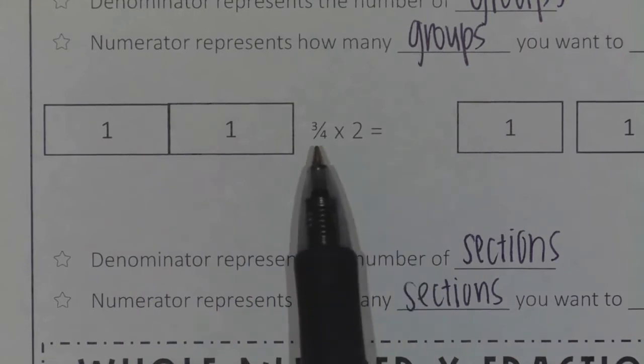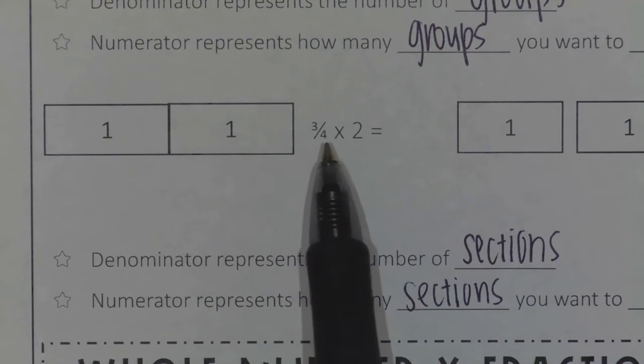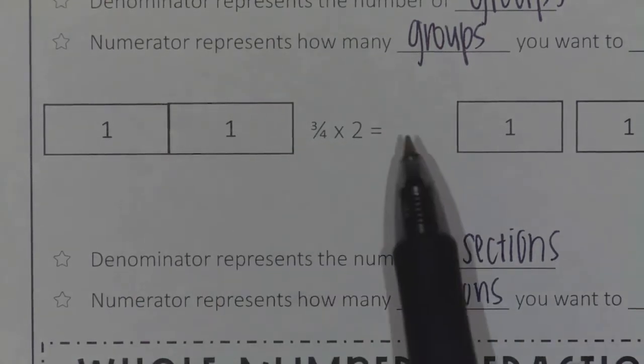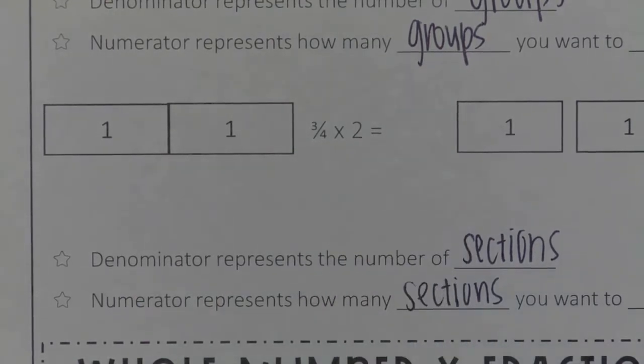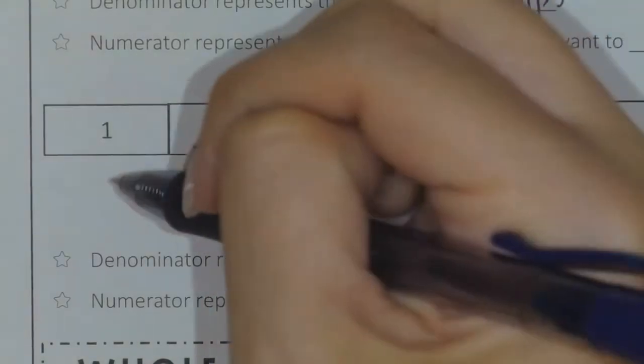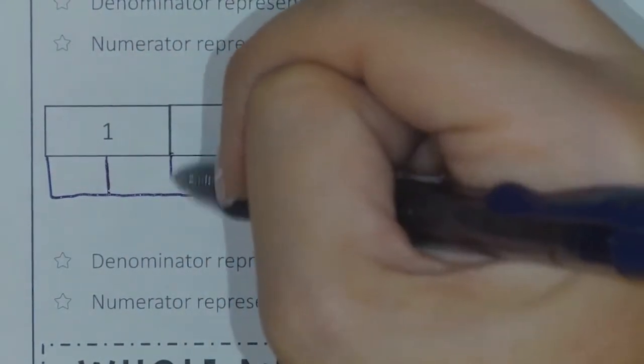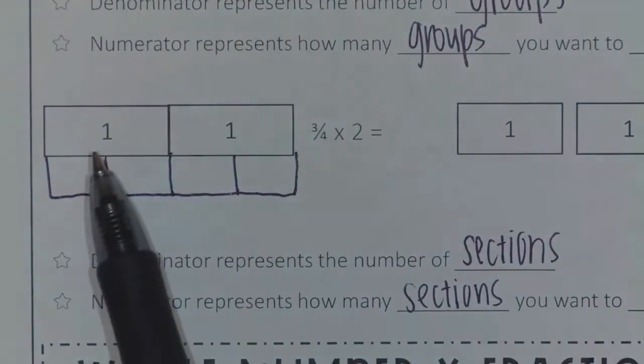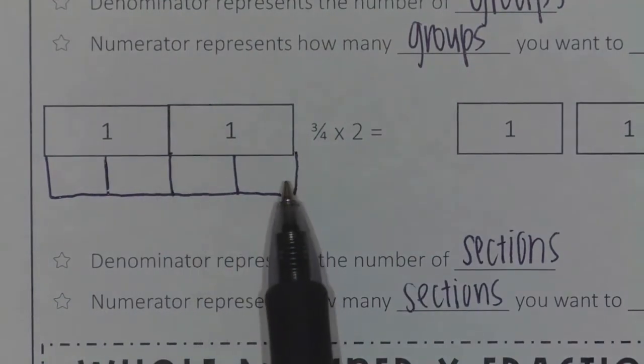So what I'm going to do is I know that I have to create 4 sections using these 2 wholes. So I think about if I have a total of 4 sections that I need to create and I need to evenly split it between 2 wholes, 4 divided by 2 is going to give me 2. So I need to break each of my wholes into 2 different sections. So now I have 1, 2, 3, 4 pieces.